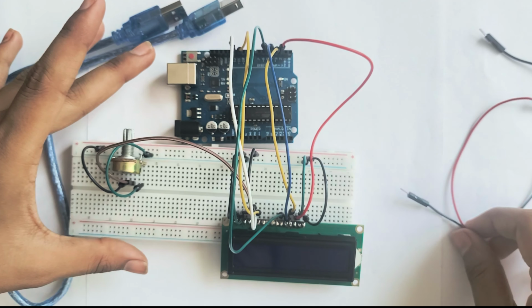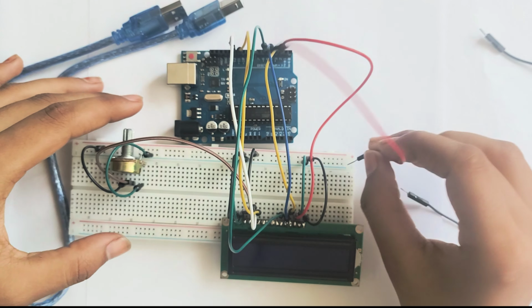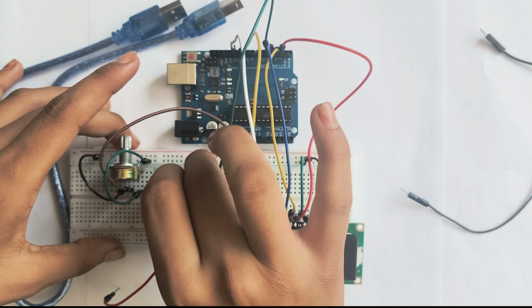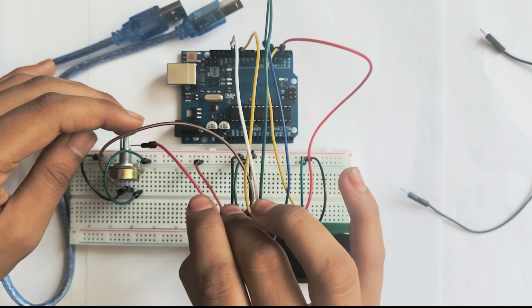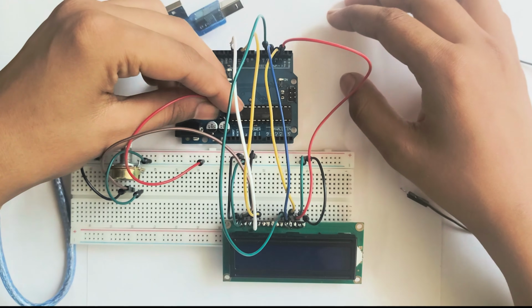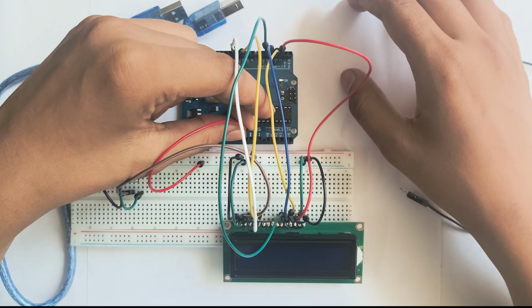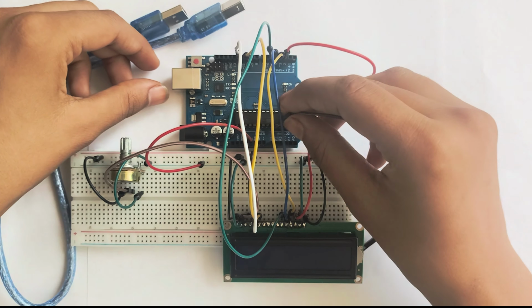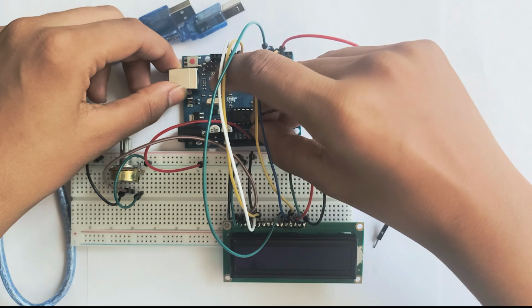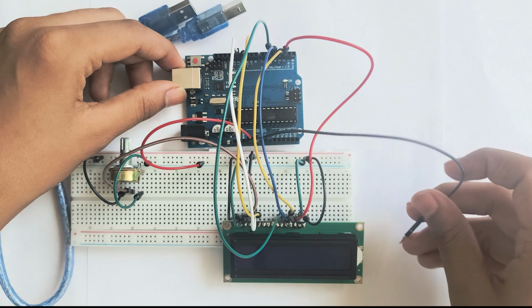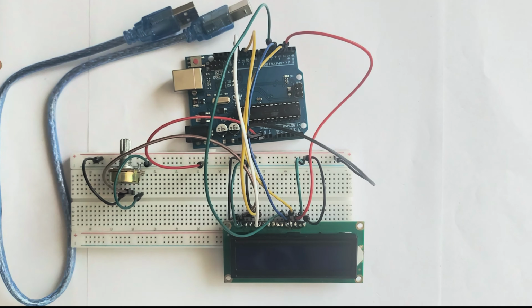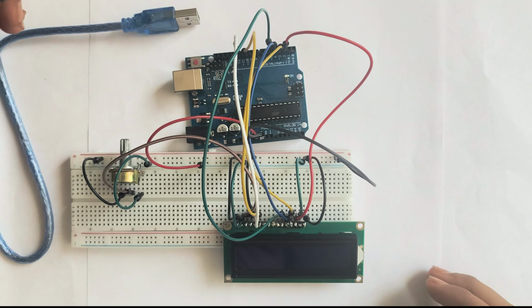Lastly, we connect all the green wires with 5 volt by using a red jumper wire, and all the black wires with ground by using a black jumper wire. Now we connect the circuit with a PC by using the USB cable.